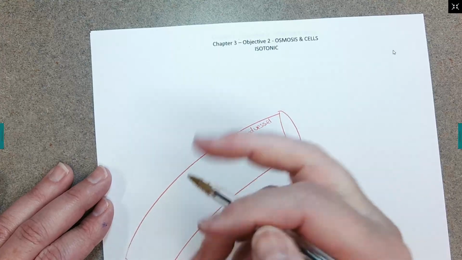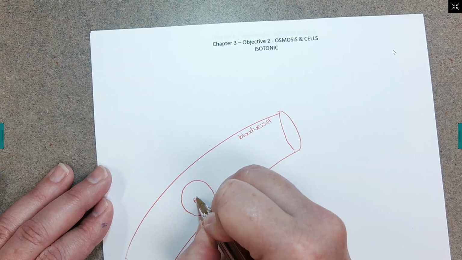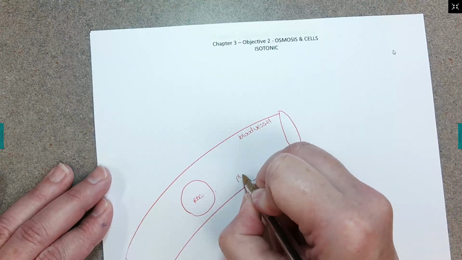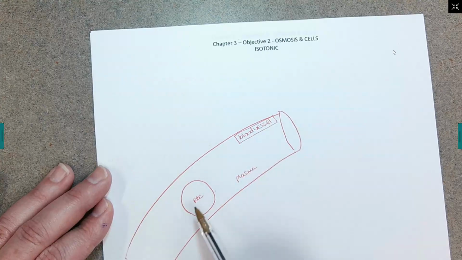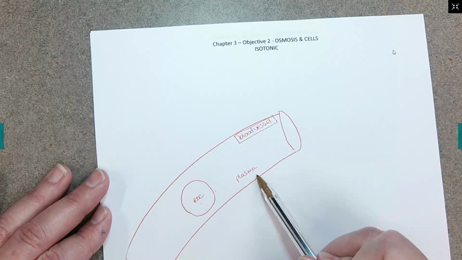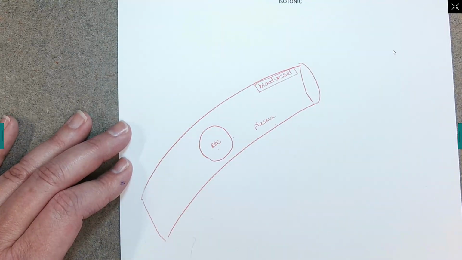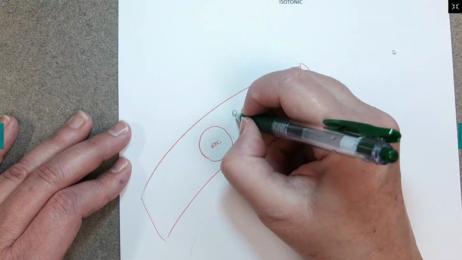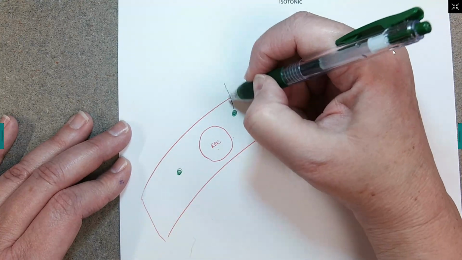Blood is made up of cells. Just going to draw a red blood cell here. And plasma. So we have a cell in its environment. Now I'm going to go ahead and put some solute particles in here. Here's our solute particles in our plasma.